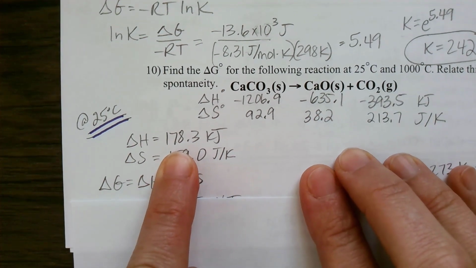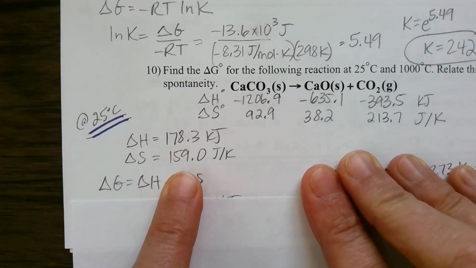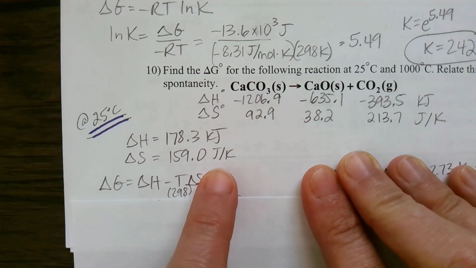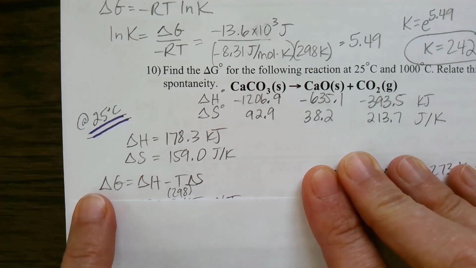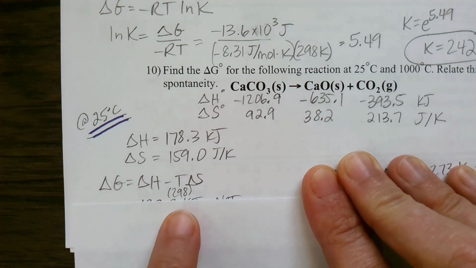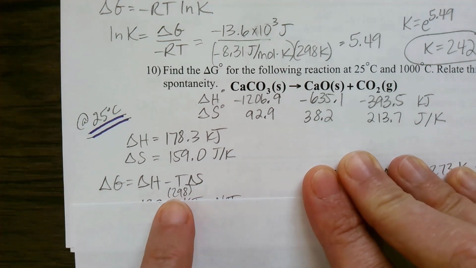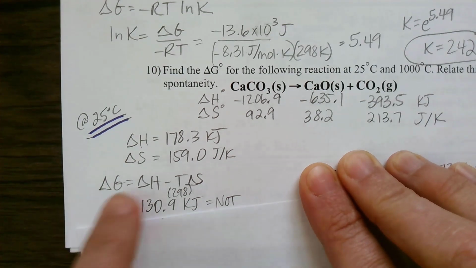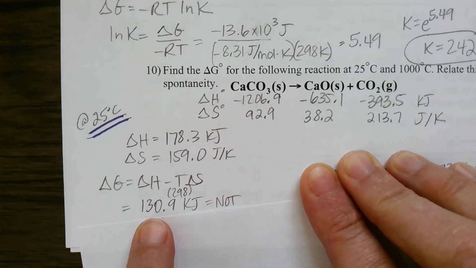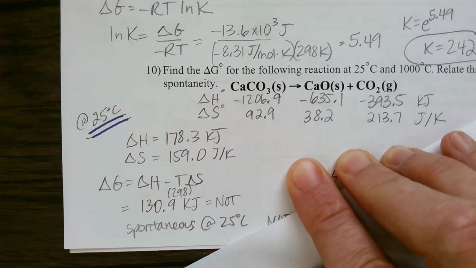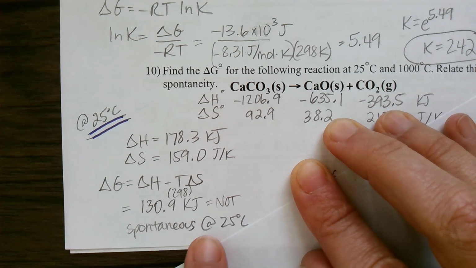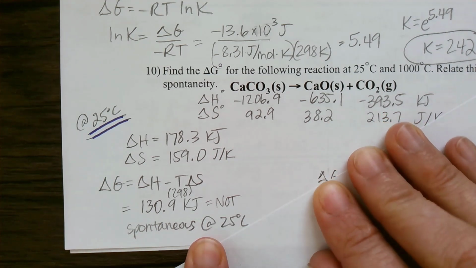So I found out what my delta H was and my delta S was. Remember, S is in joules, H is in kilojoules. So when we put it into this equation, we have to have our units match, and we tend to go to kilojoules since we're finding G. So at 25 degrees Celsius, which is 298, I plug in my H minus TS, and I got 130.9. That's a positive value, so that means it is not spontaneous at 25 degrees Celsius.